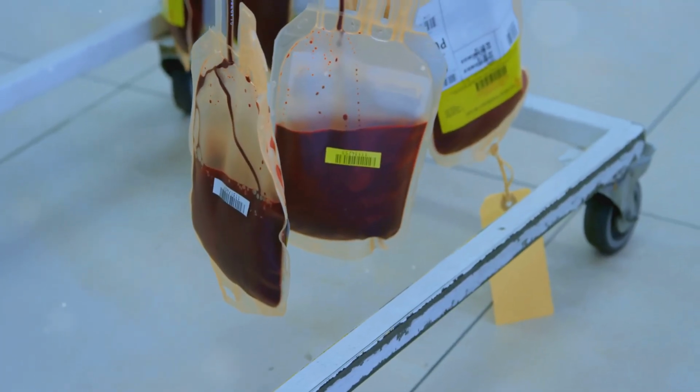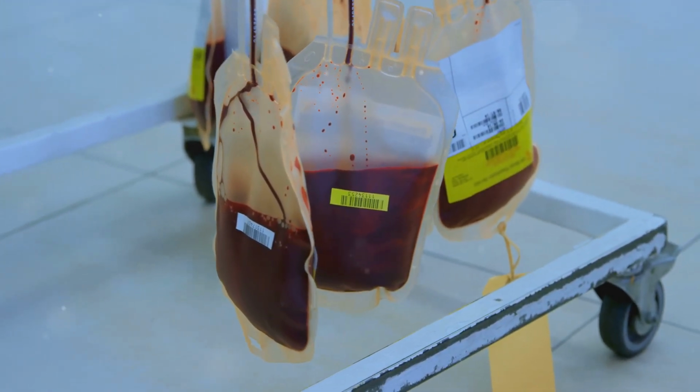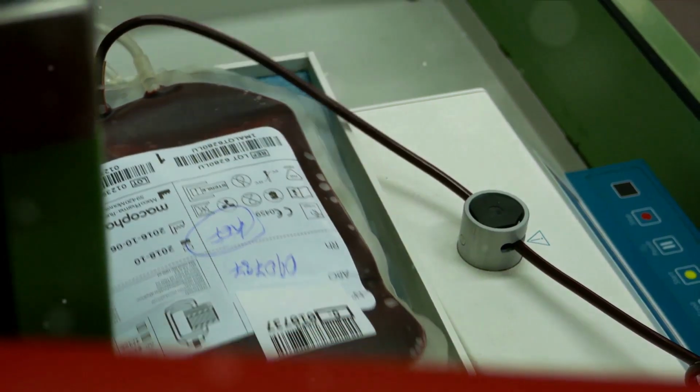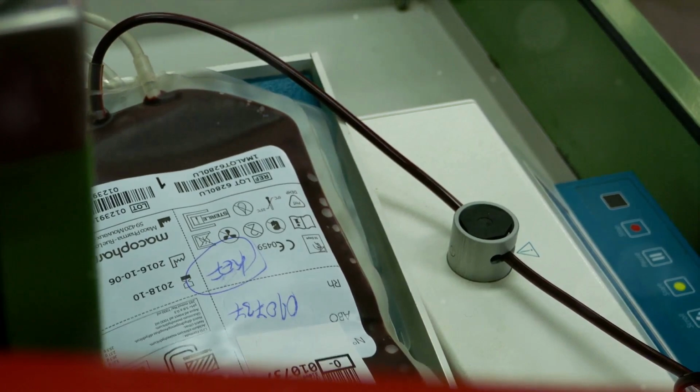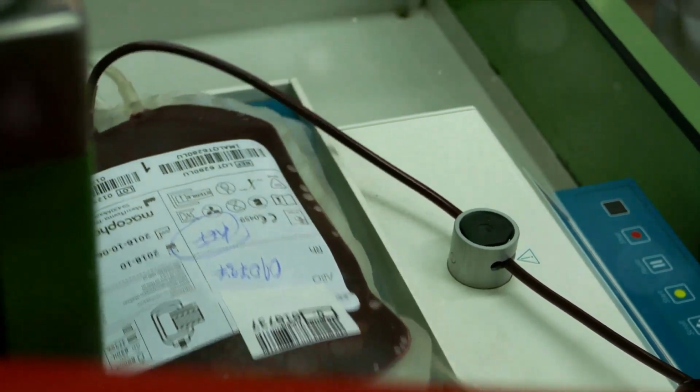Next on the list are regular blood transfusions. This strategy is pretty straightforward. By increasing the number of normal red blood cells in the bloodstream, the percentage of sickle cells is reduced. This can be particularly effective in preventing strokes, a serious complication of sickle cell disease.